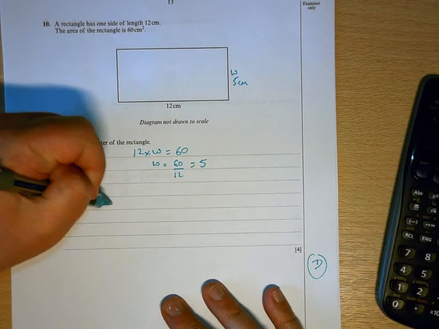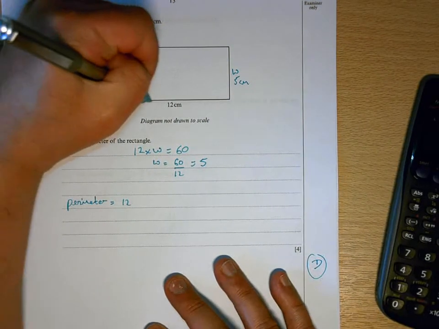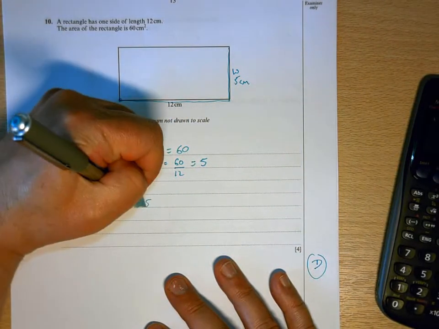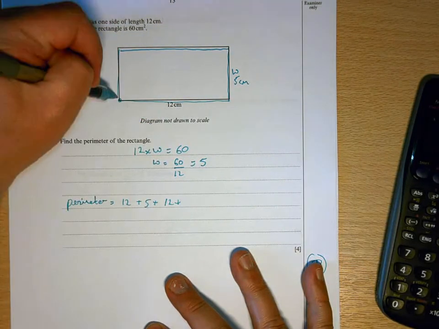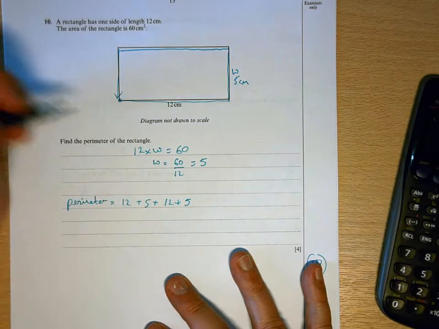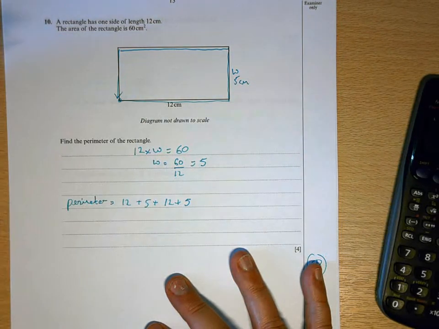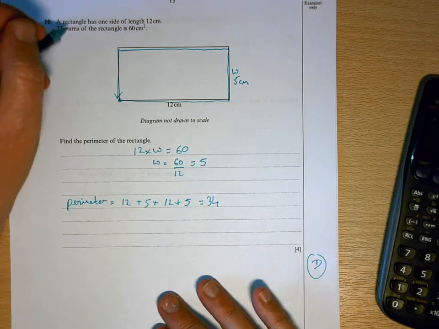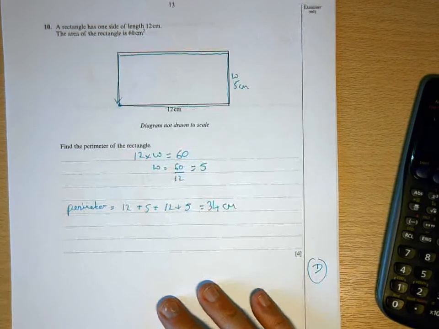is going to be the distance all the way around. So to go from there, I'm going to travel that distance, and that distance, and that distance, and that distance to get back to the start. So 12 add 5 is 17, add 12 is 29, add 5 is 34. And the units of perimeter are, it's just length, it's just distance, centimeters. So that gets me to my D grade.